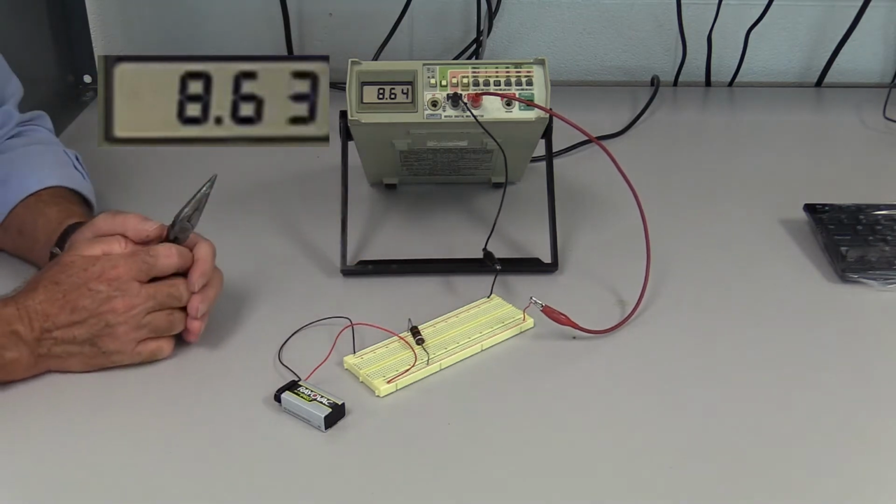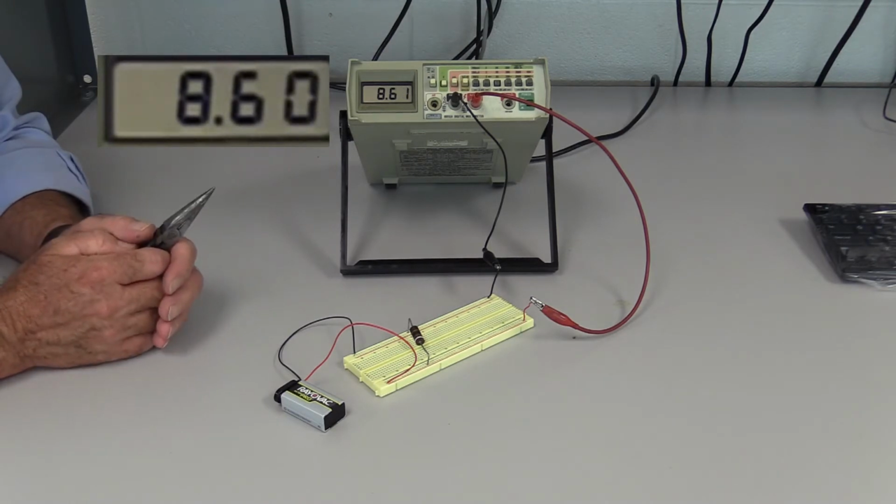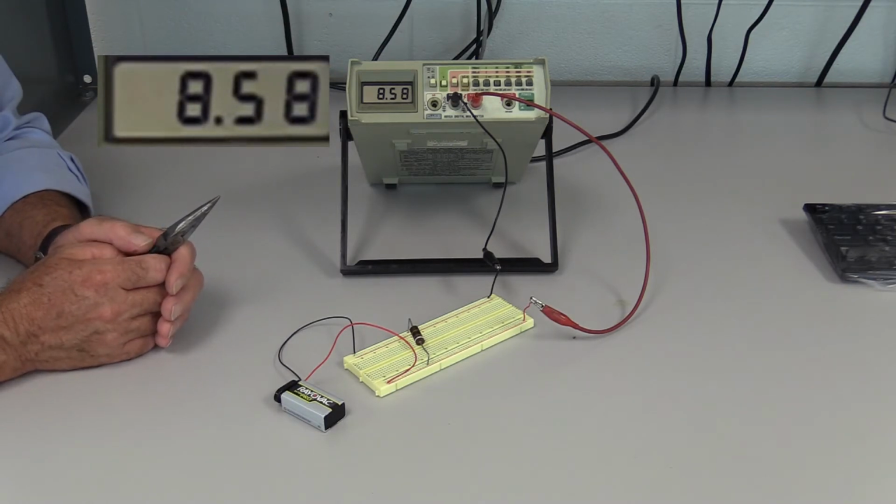And note, the output voltage of the battery has dropped to 8.62 volts, 8.61. It'll continue to decline the longer the 91 ohm resistor is connected to the battery. But we'll use this value as the full load output voltage of the battery.